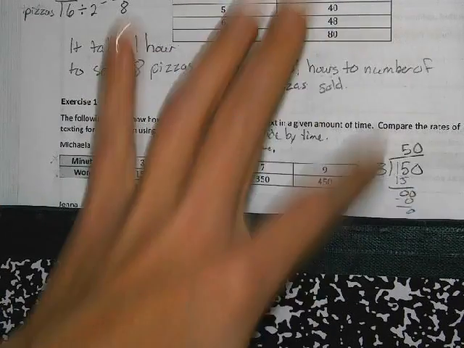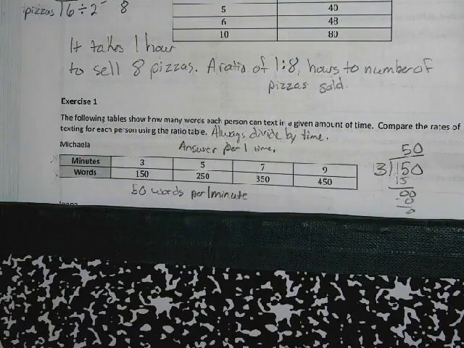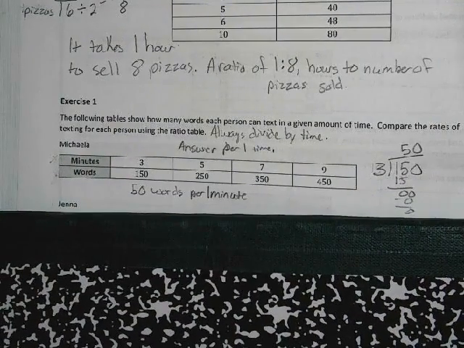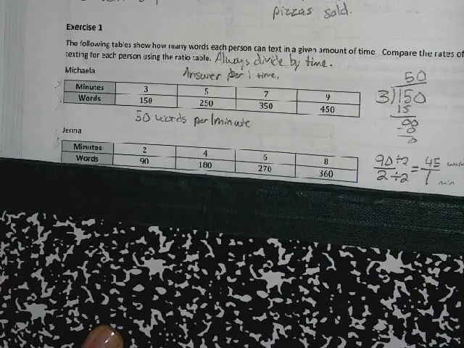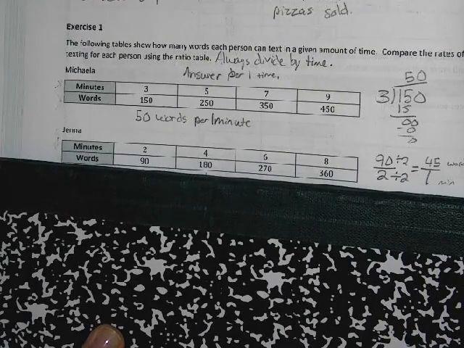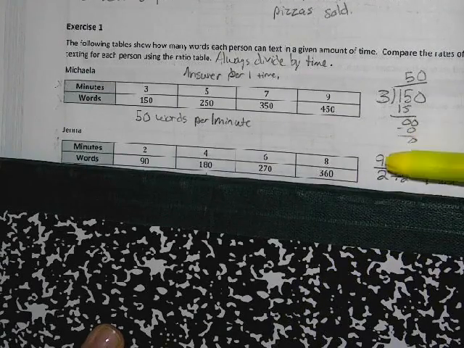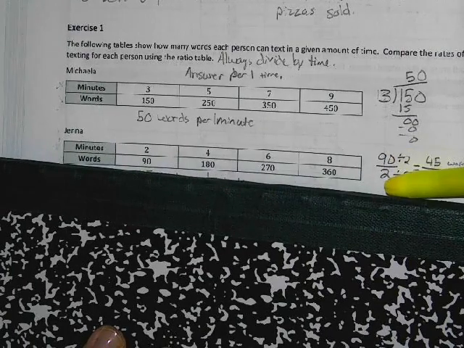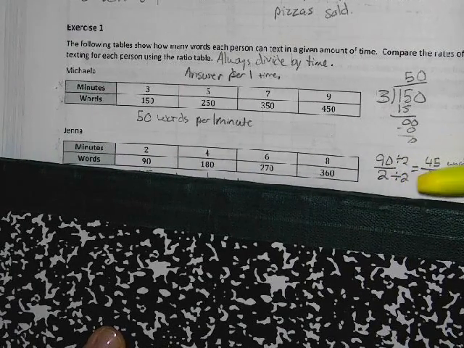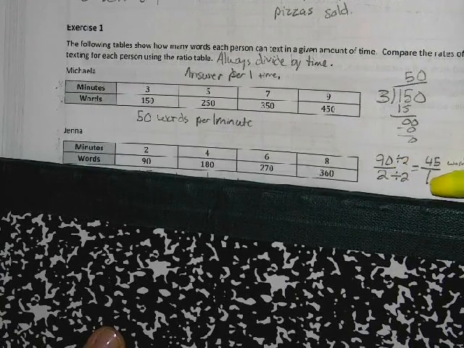I showed you the long division way of doing this. The next two I'm going to show you as fractions and the way that we normally see value. So for Jenna, she was able to type 90 words in 2 minutes, and then 180 words in 4 minutes, 270 in 6 minutes, 360 in 8. Again, using the smallest numbers, I'd put 90 over 2 for the value. 90 and 2's greatest common factor is 2, so 90 divided by 2 gave me 45. 2 divided by 2 gave me 1.